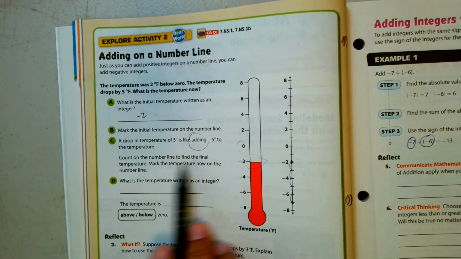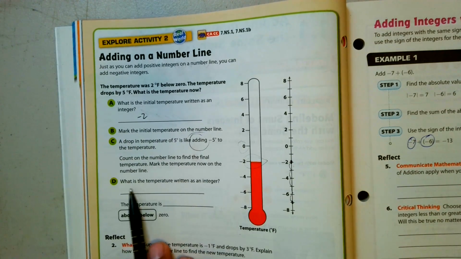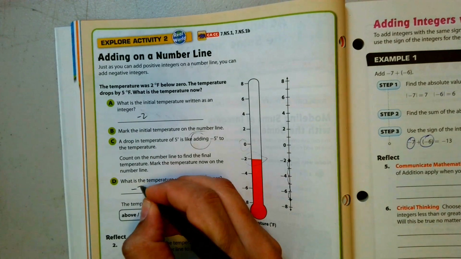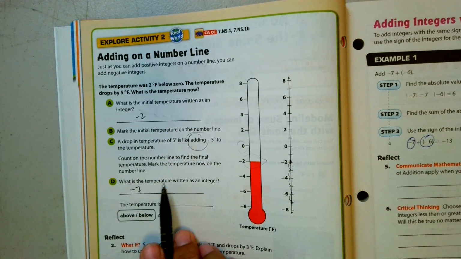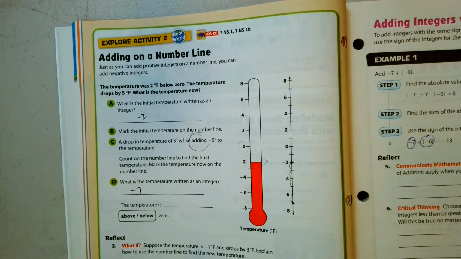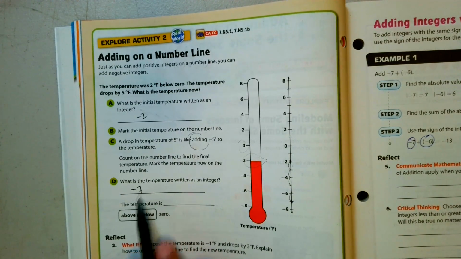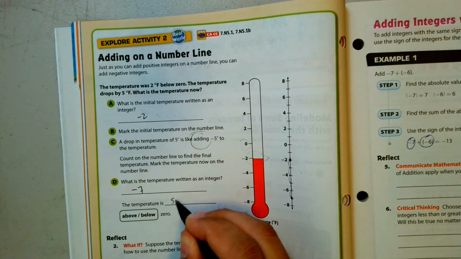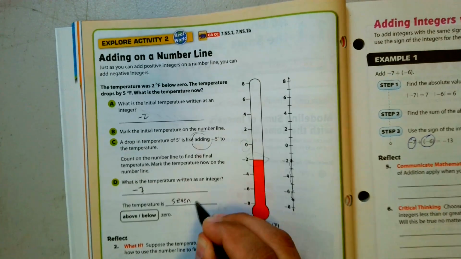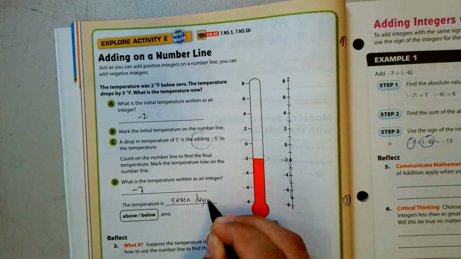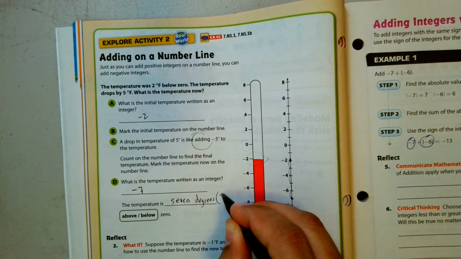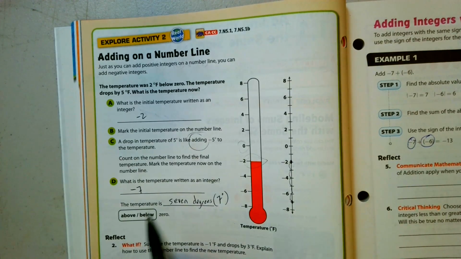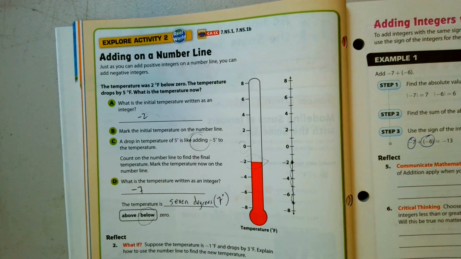Count on the number line to find the final temperature. What is the temperature written as an integer? The resulting temperature. -7. What is the temperature written as an integer? So they don't want the degrees, they just want the integer. The temperature is 7 degrees, or 7 with a little degree symbol next to it, below 0.